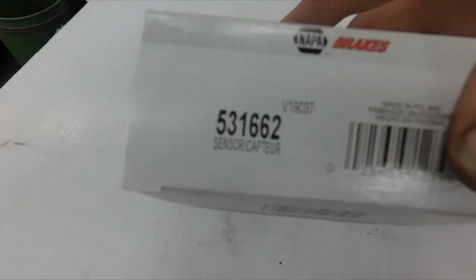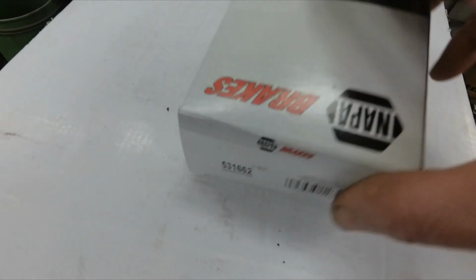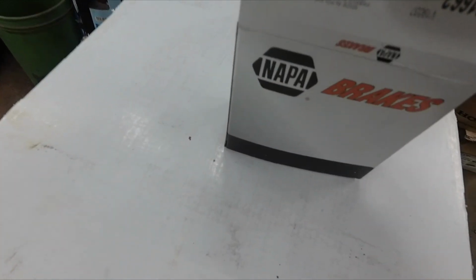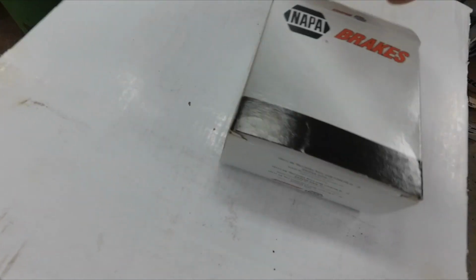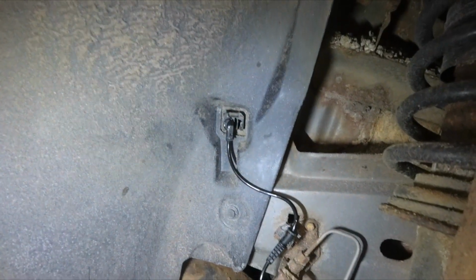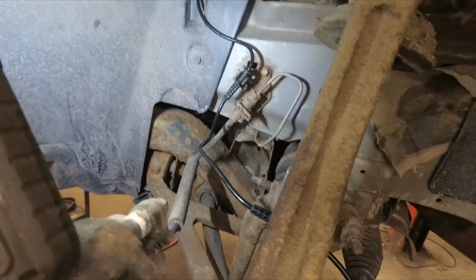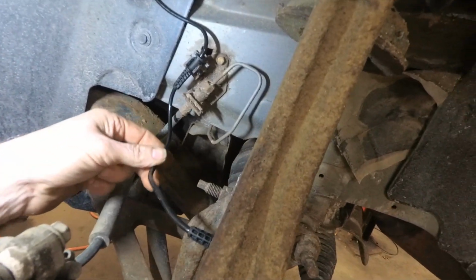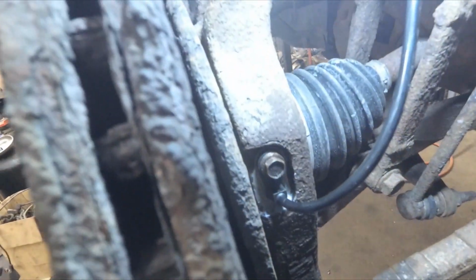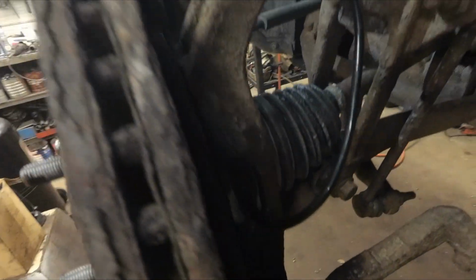So I picked up a new speed sensor today, 531662 from NAPA, and it looks correct, so we're going to go ahead and put it in and see if that fixes the problem. So there's the new speed sensor installed. It's pretty easy to put in. Route the wiring harness so that it's in the clips and installed into the steering knuckle.